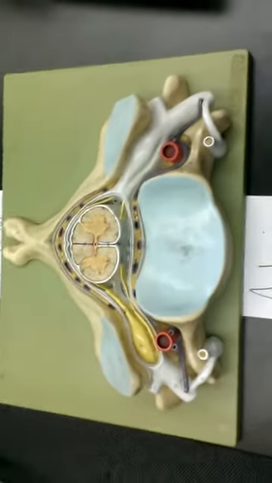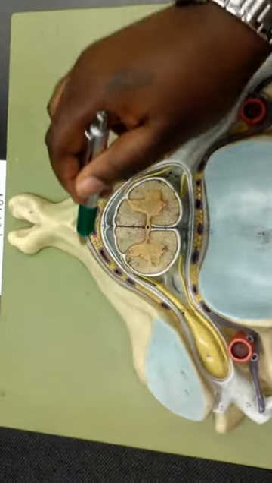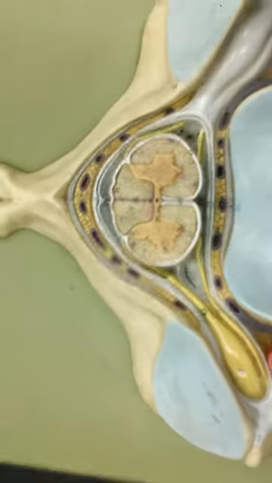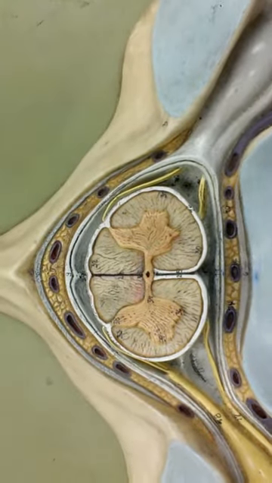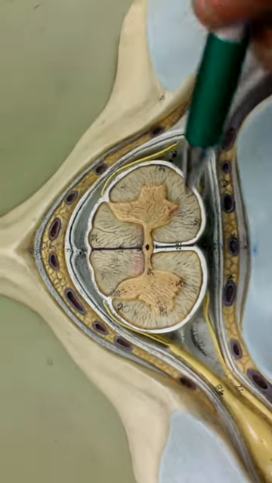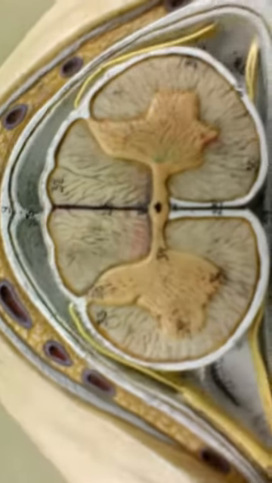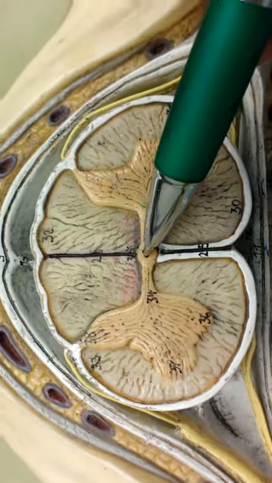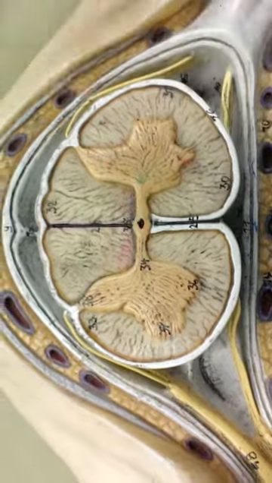So now we're looking at the vertebral model. We're going to pay more attention to the structures that are inside of this area here. All right, let's get the camera to focus. We're going to work our way in, out. So the first structure we see is very tiny. That little hole right there, this is the central canal.